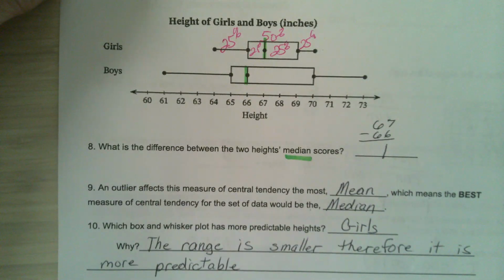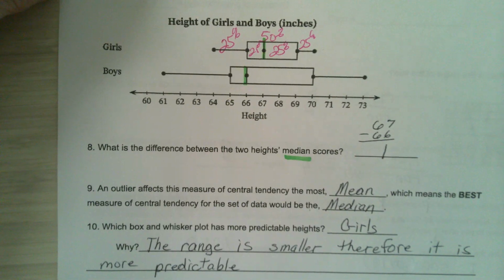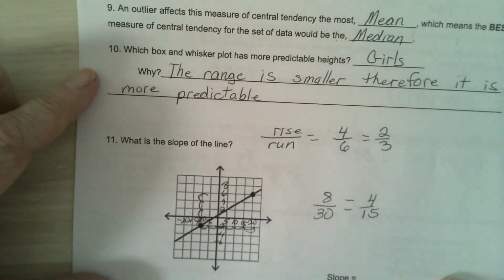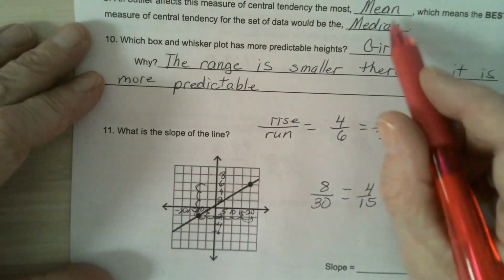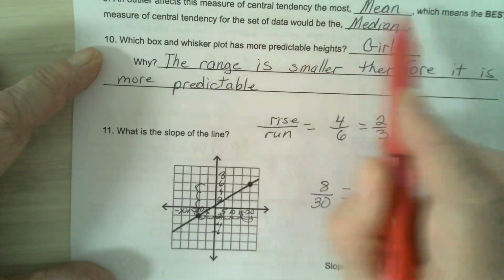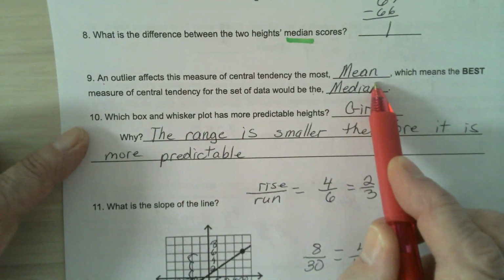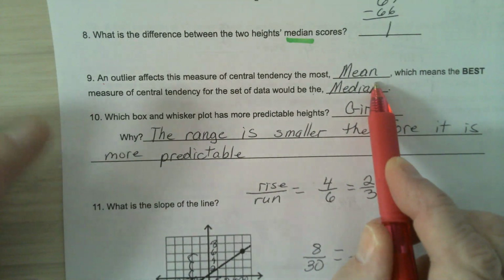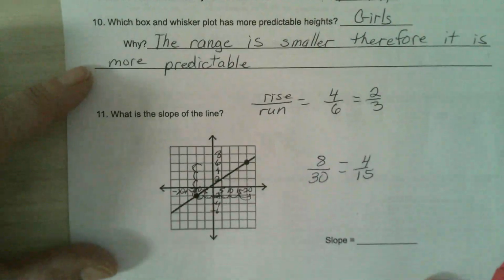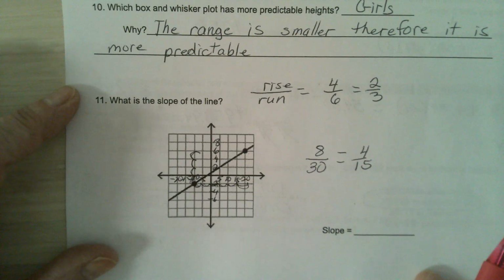You're all good at that? Good. You know what the cues are and the ranges are and everything? Okay. So the answer was an outlier affects the measure of central tendency the most. It is the mean that it affects the most, which means if there's an outlier, you want to use the median. Okay. Slope. We had a lot of questions of slope.